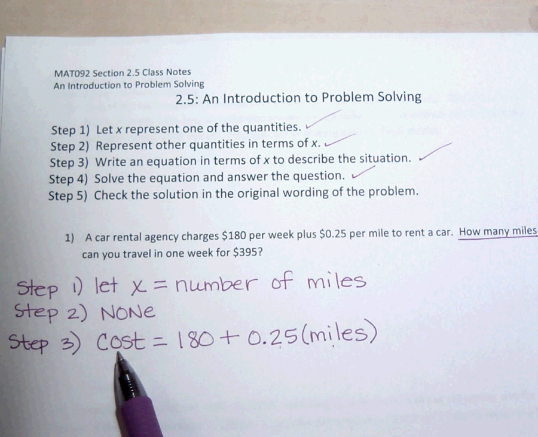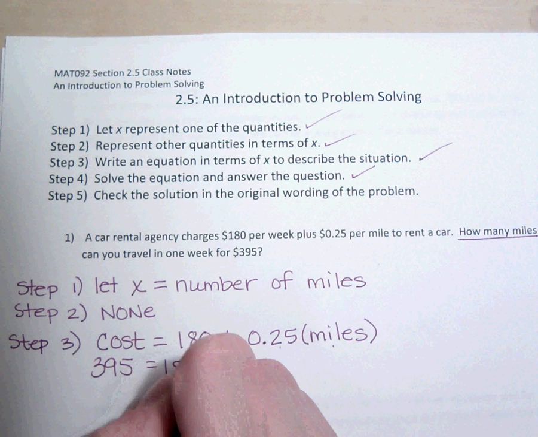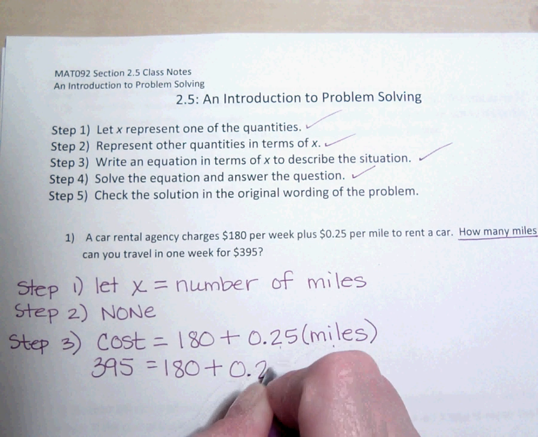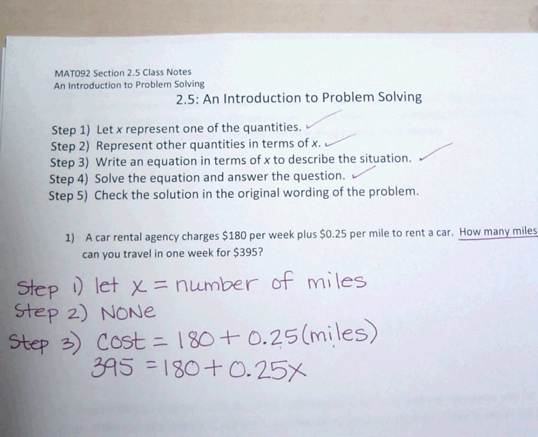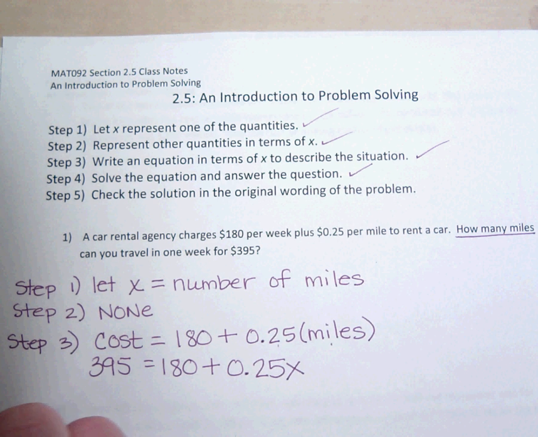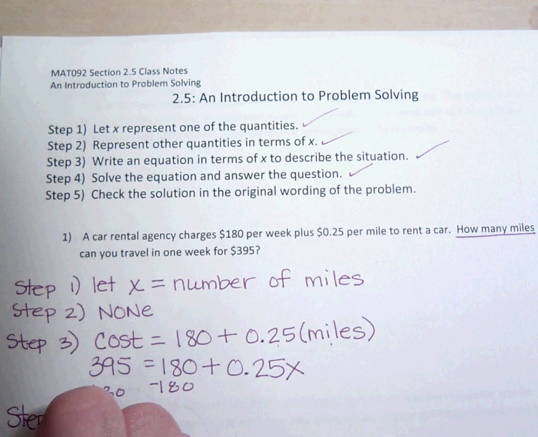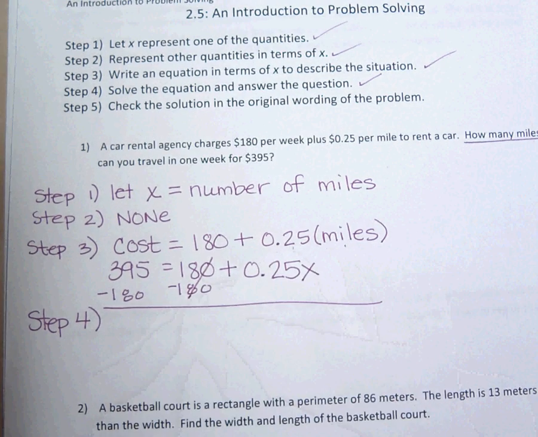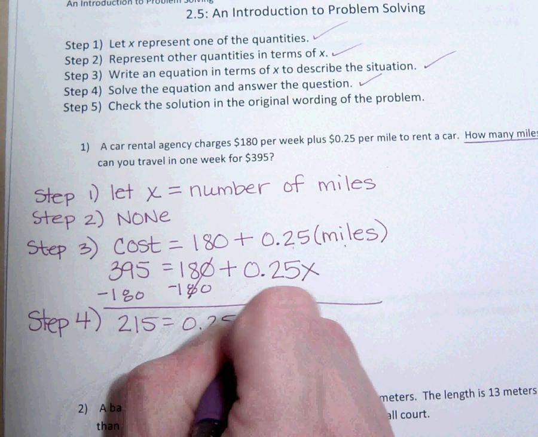So now let's fill in what we know. We know the weekly cost was $395, and we got that by taking the $180 flat fee or the upfront fee plus 25 cents for each mile, so 0.25x, because x represents the miles. Step 4 is to solve that equation. So I am going to subtract 180 from both sides. So 395 minus 180 gives me 215 equals 0.25x.